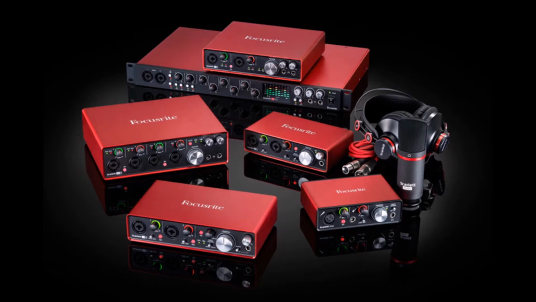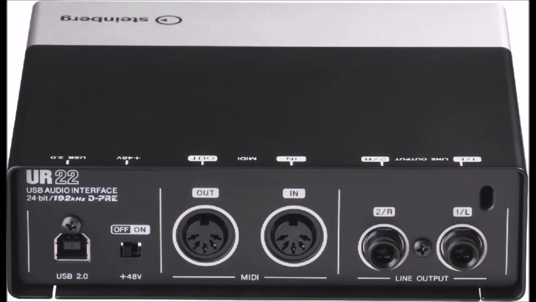But it's a personal thing as well as quality. And no, I'm not paid to say that from Focusrite. I just don't like recommending something I haven't used myself. I also have a Steinberg as well, but I do prefer the Focusrite. Again, it's just a personal opinion and preference.